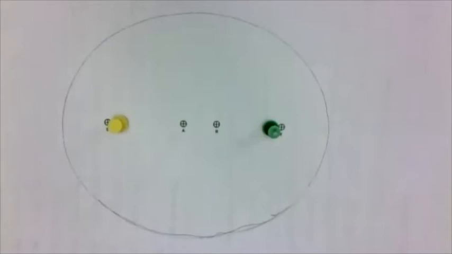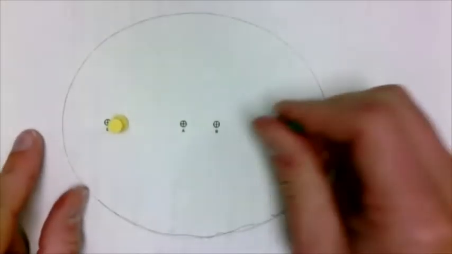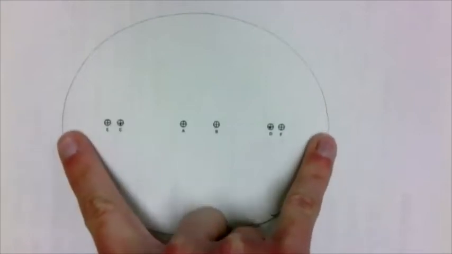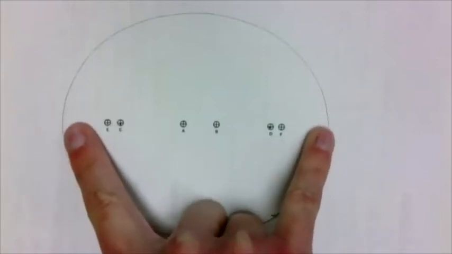Okay. So now what I'm left with is this. We got a brand new ellipse using points C and D as our foci. So again, for this one, you're just going to measure the distance between the foci, C and D, and then the length of the major axis from the left side to the right side.